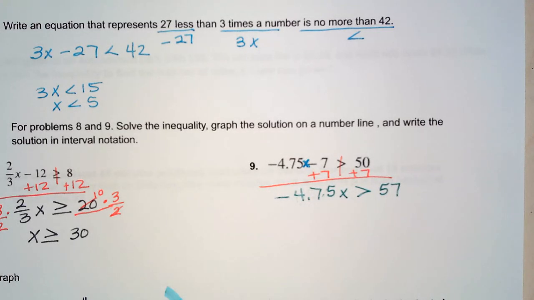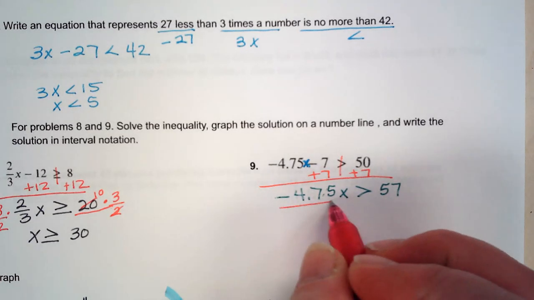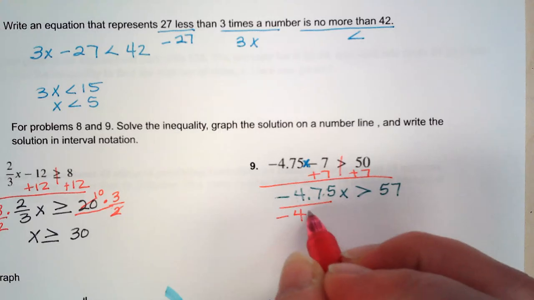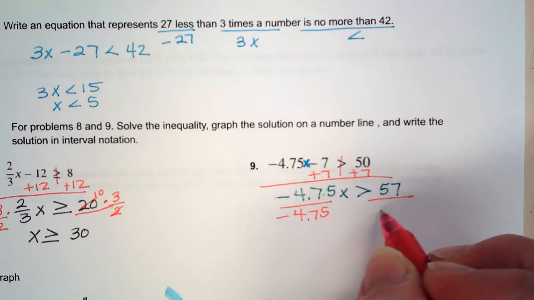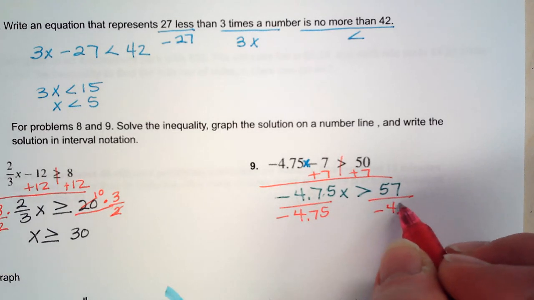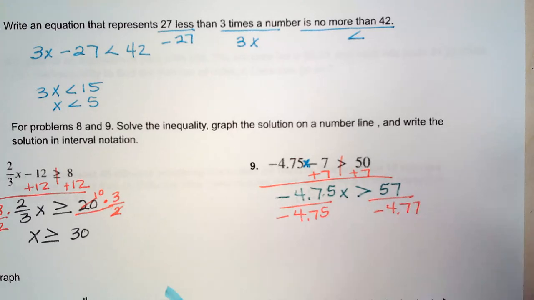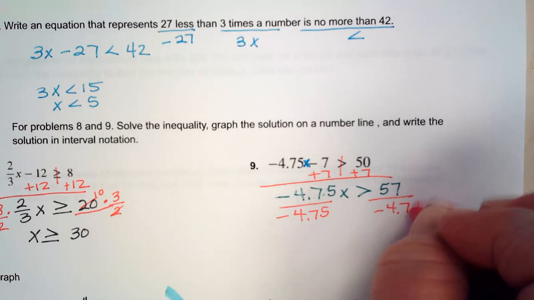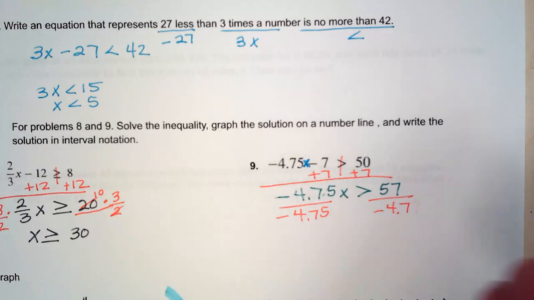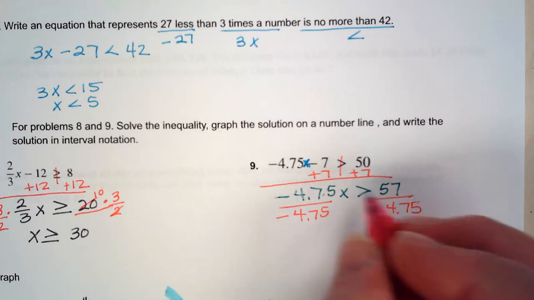Now what do I do last? Well, I'm going to divide by a negative number. So when I divide or multiply by a negative number, what do I always have to remember to do?